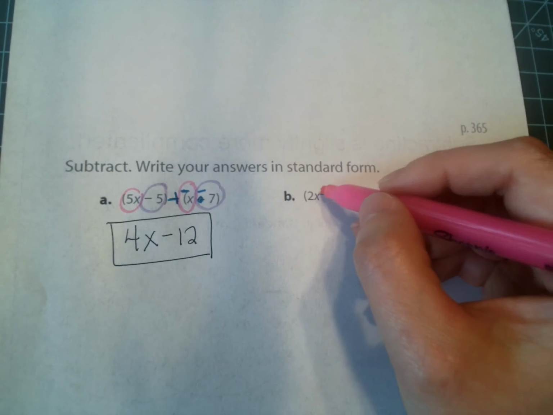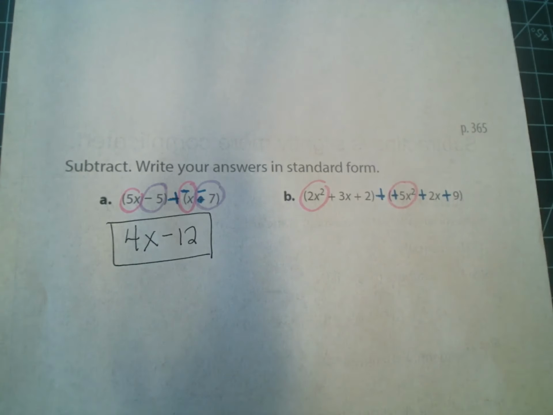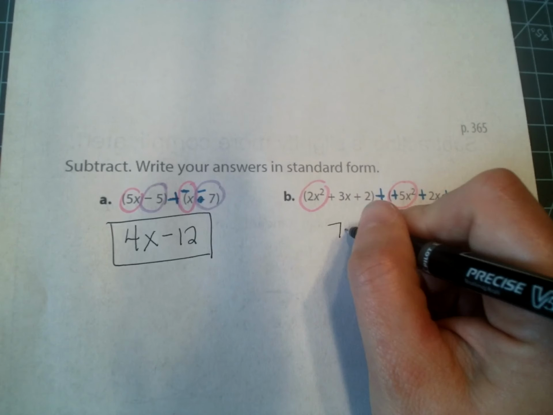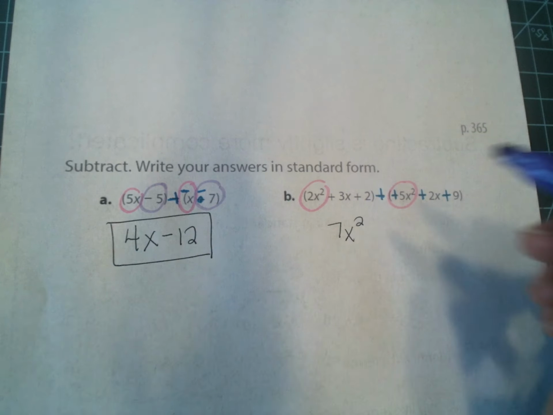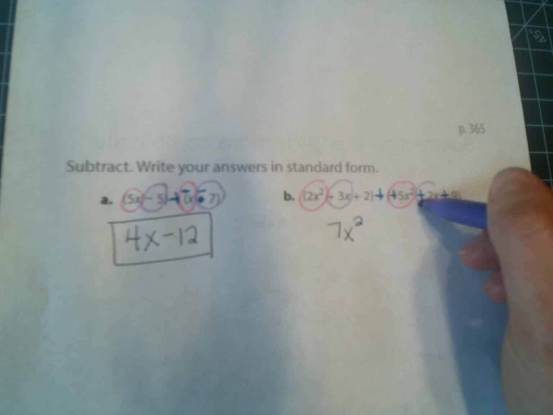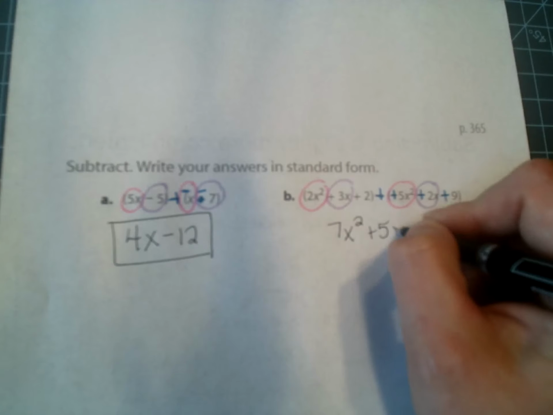Then we have 3x plus 2x, leaves us a plus 5x. And finally, we've got 2 plus 9, which leaves us a constant term of 11.